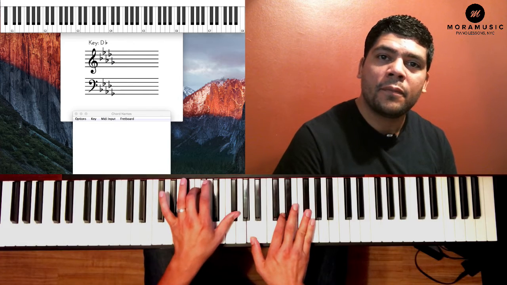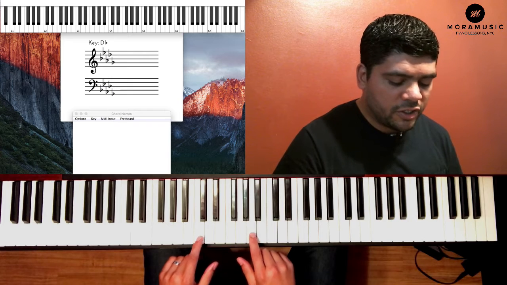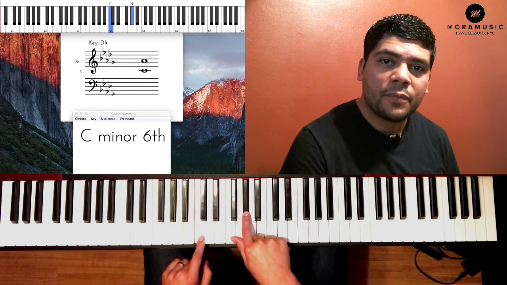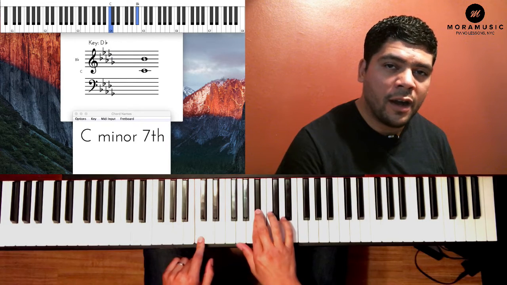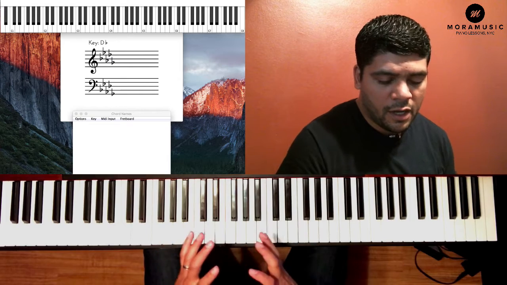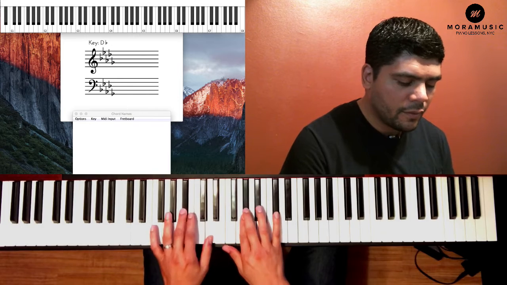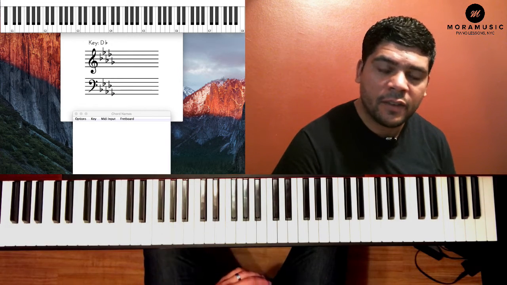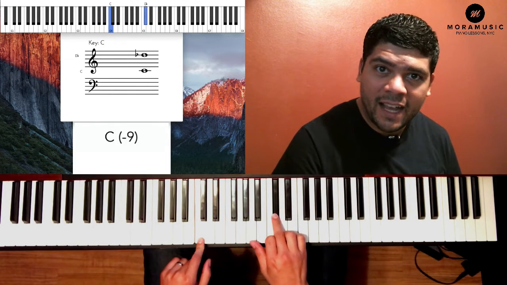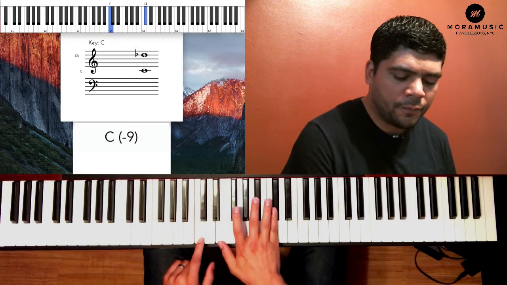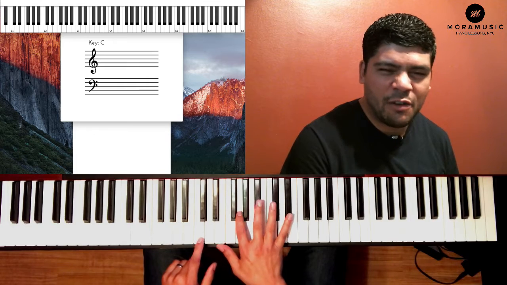That's where you get all your 7th chords from. Your 6 can become a minor 6. Your 7 can become a flat 7. That's where all your blues and jazz chords come from, right? From that 7th. Your 9th can become a flat 9. You get that nice sound. Or it can become a sharp 9, which is that real funky sound.